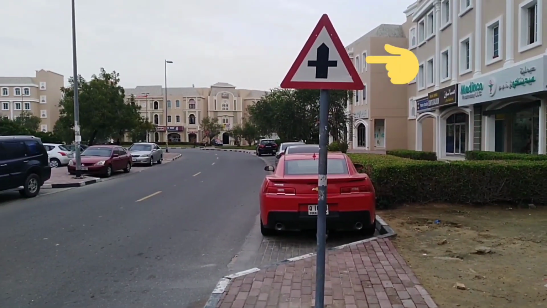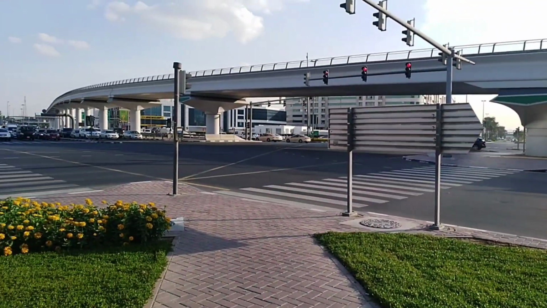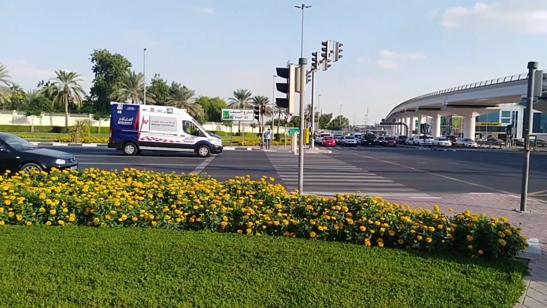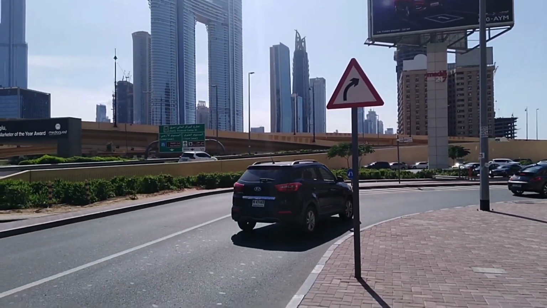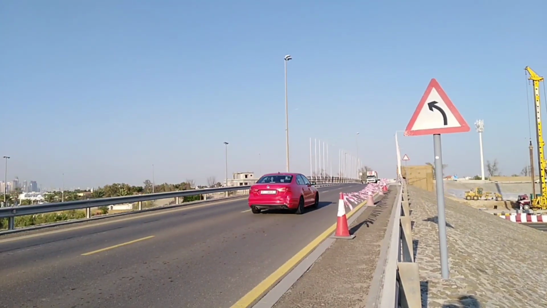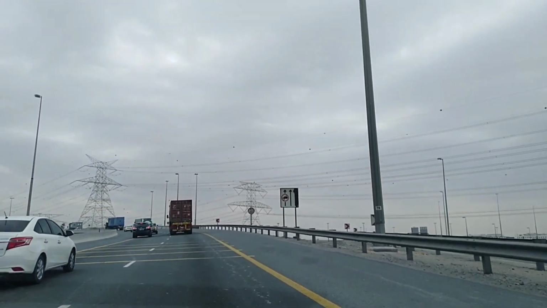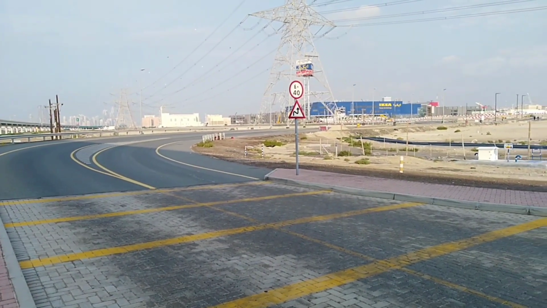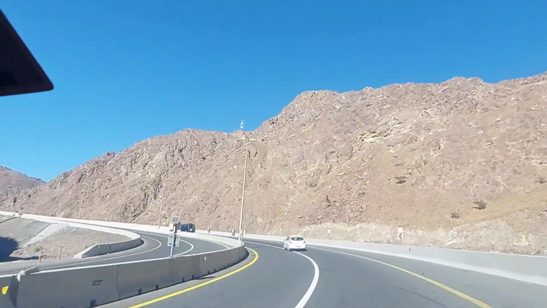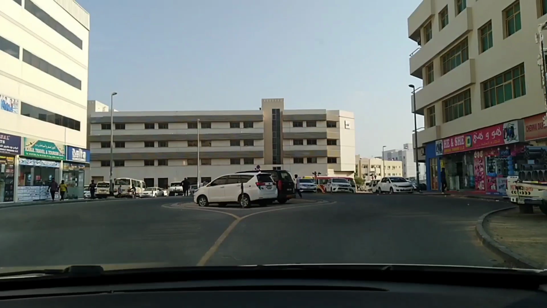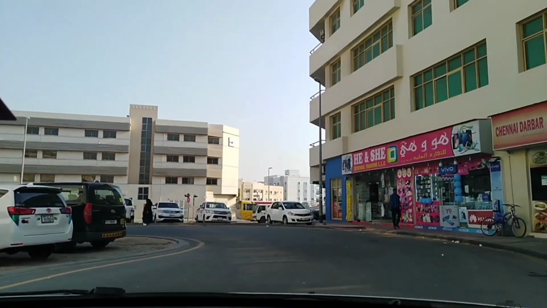This sign shows that intersection is ahead. We can see the intersection. Here, curve in the road to the right is ahead. Here, curve in the road to the left is ahead. Several bends are ahead in this location. This sign shows that no through road is there. We can take a U-turn.